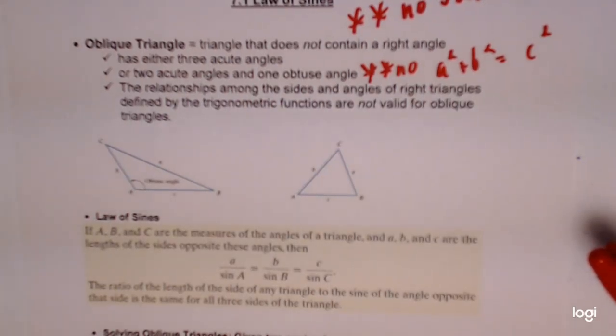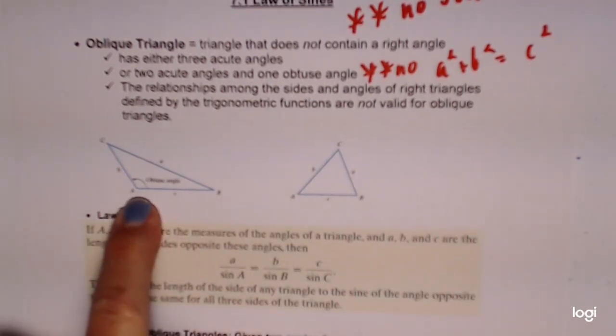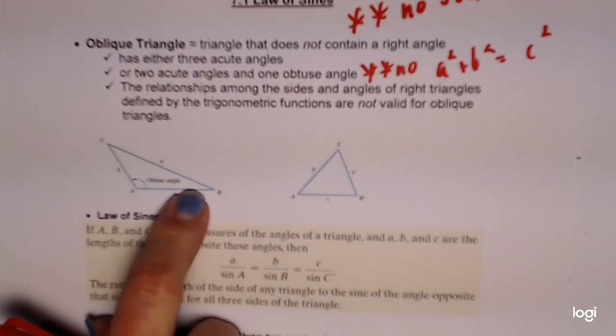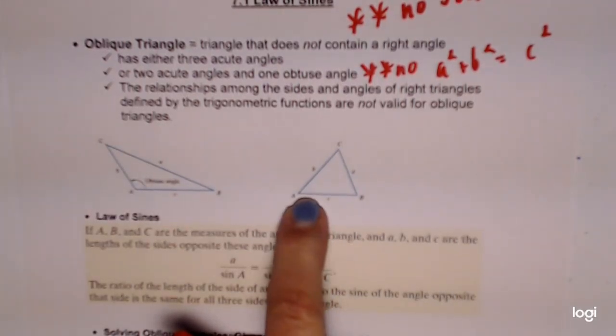Before I get into that, here I have some examples of obtuse triangles. In this example on the left, we have 1 obtuse angle. Remember, an obtuse angle is greater than 90 degrees. And then 2 acute angles. And in this particular triangle here, we have 3 acute angles, all less than 90 degrees.